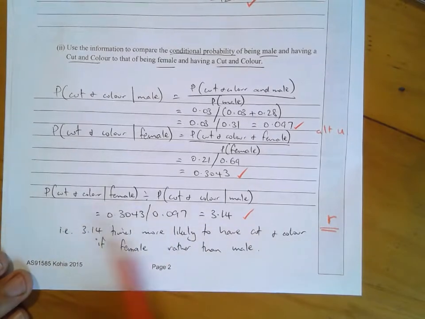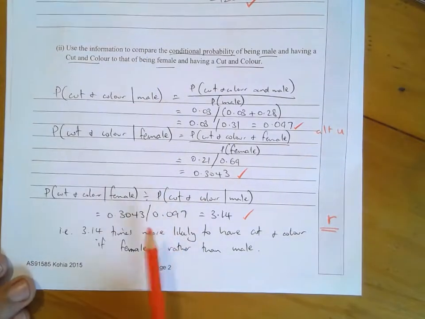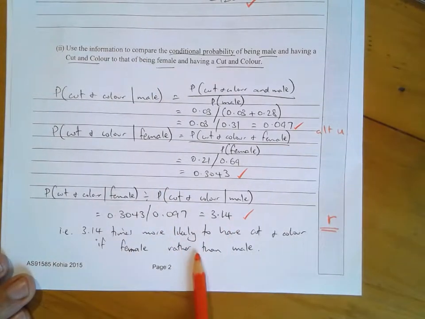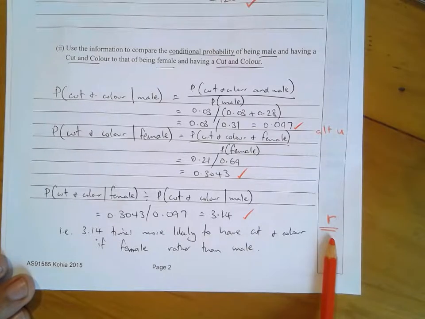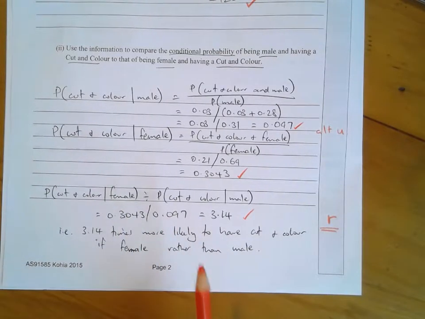Further on, getting that ratio of the two, so in terms of comparing them, getting that correct and making an appropriate statement, that was worth an R. And I've compared the larger with the smaller. I like to do that, it gives me a number that's over 1.